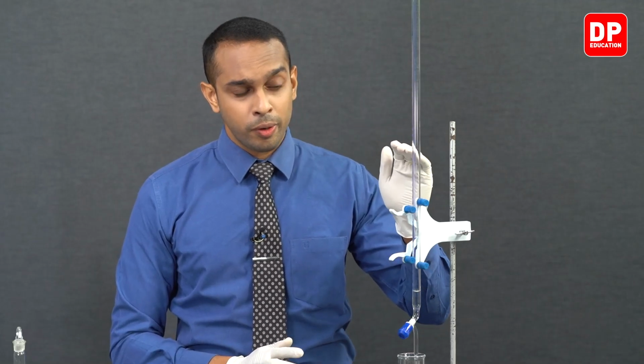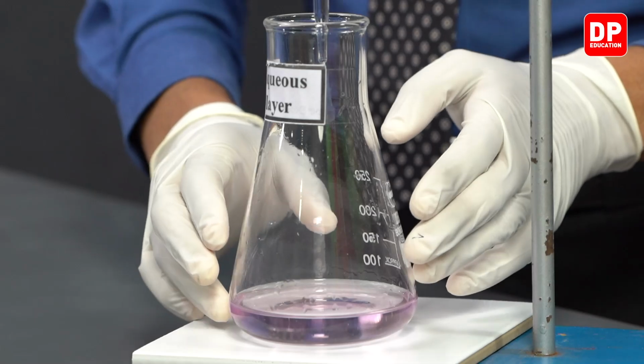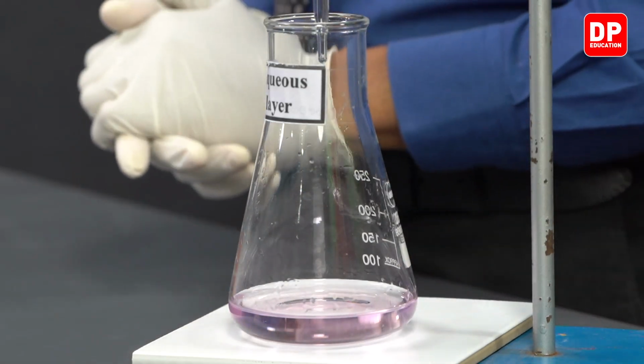22.1. Initial reading 27.1. Final reading is 49.2. So the difference between the two is 22.1. So we have added 22.1 cubic centimeters of sodium hydroxide into this titration flask.